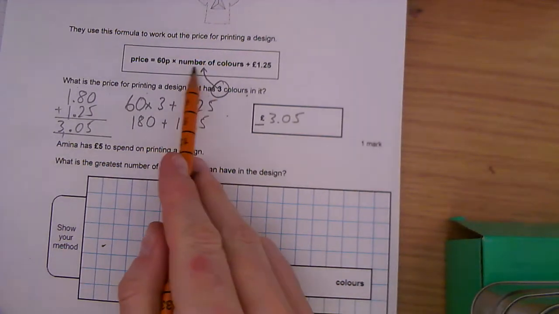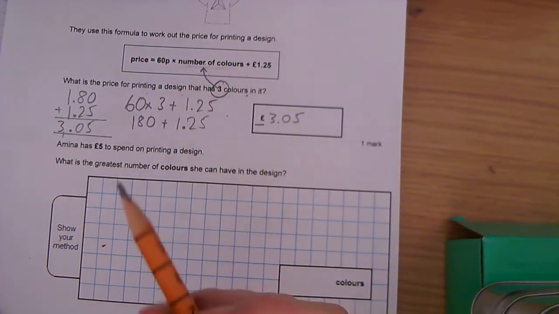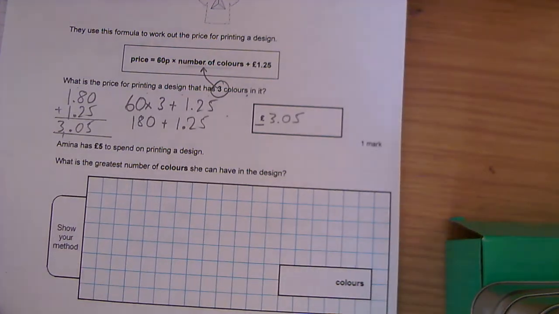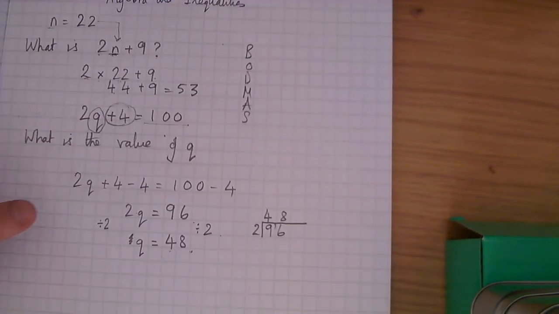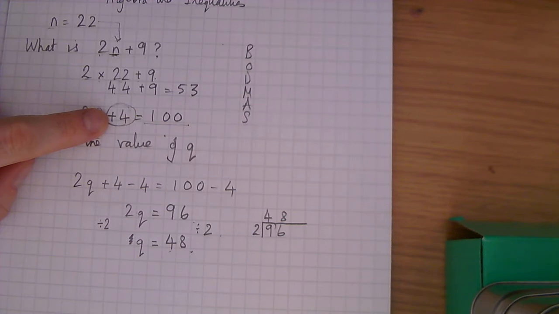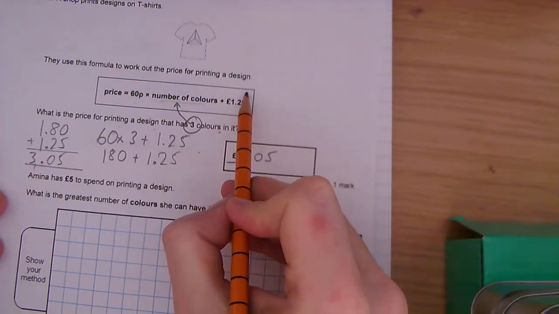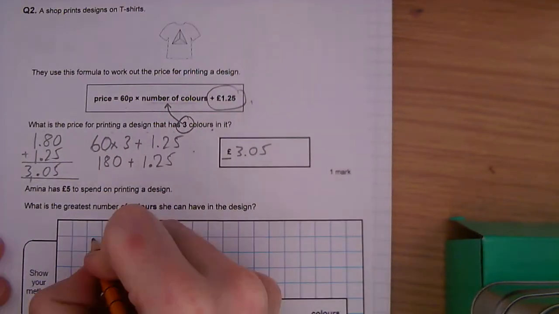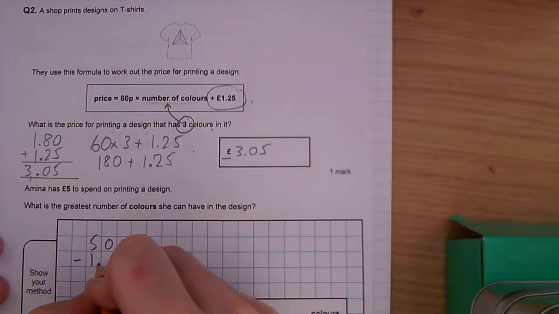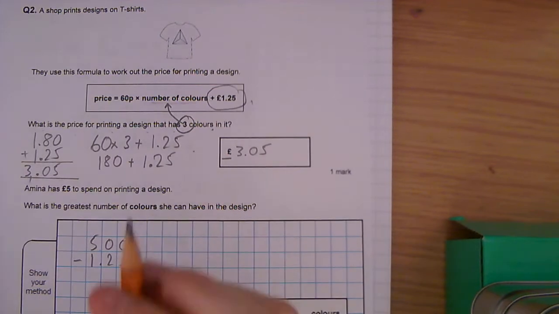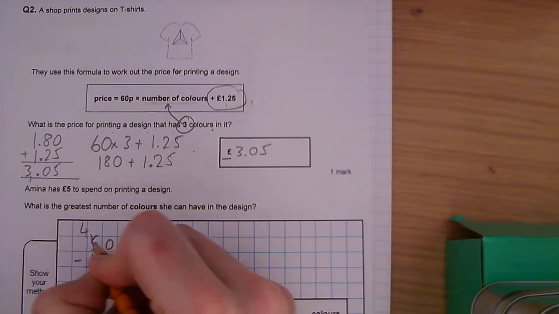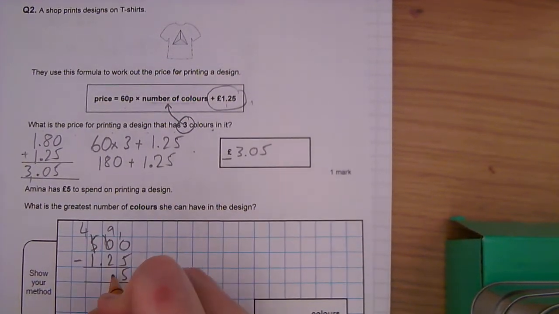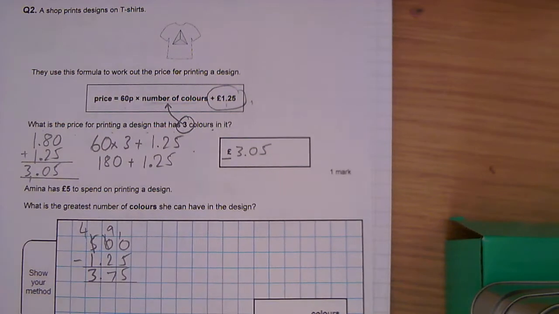So this time we've got to work out the number of colours. We know the cost. She knows she's got £5. We know what the price is, or the amount of money she has to spend. So the first thing we're going to do is a bit like we did on the previous question when we subtracted 4. On this question we're going to subtract our £1.25 first. So do £5, subtract our £1.25. We're going to get rid of that £1.25. And that gives us £3.75.